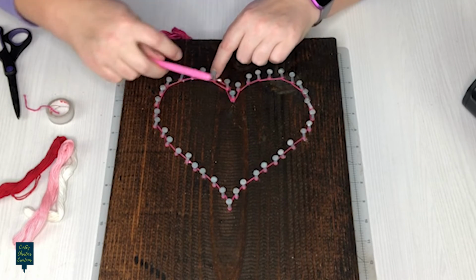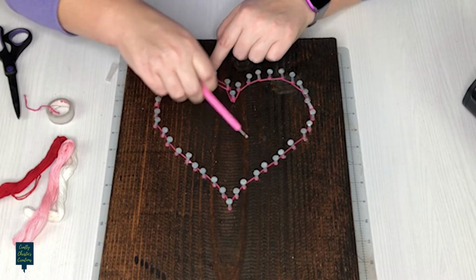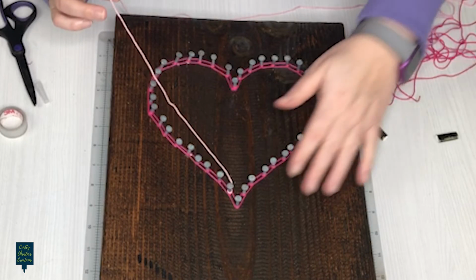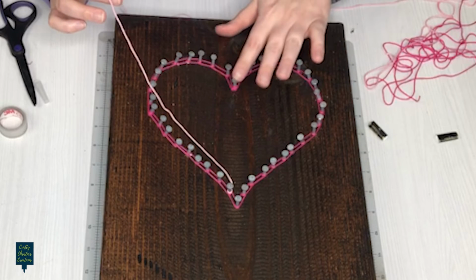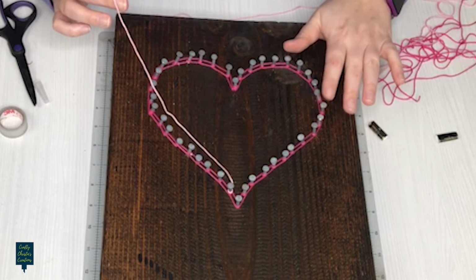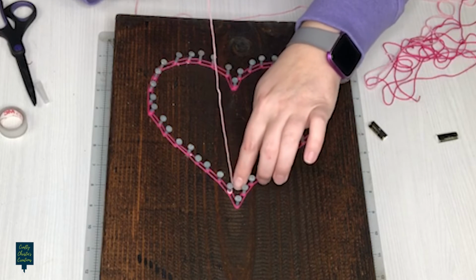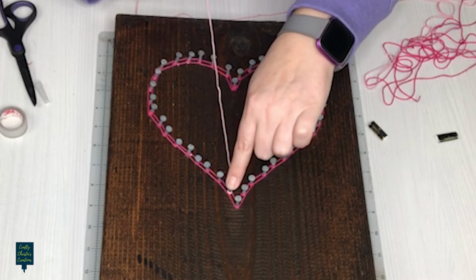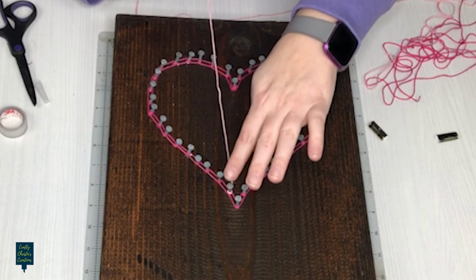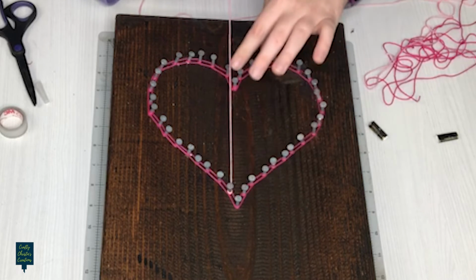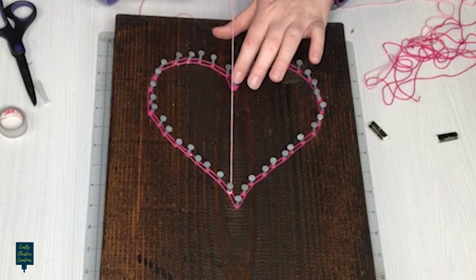Once you got everything pushed to the bottom, then you can go ahead and pull it tight. I have the outside done. I counted the nails. I have 39 nails. And then I went ahead and took this string and tied it to the nail here. And then you're gonna go opposite. So if I'm gonna start here, my opposite is probably going to be here.